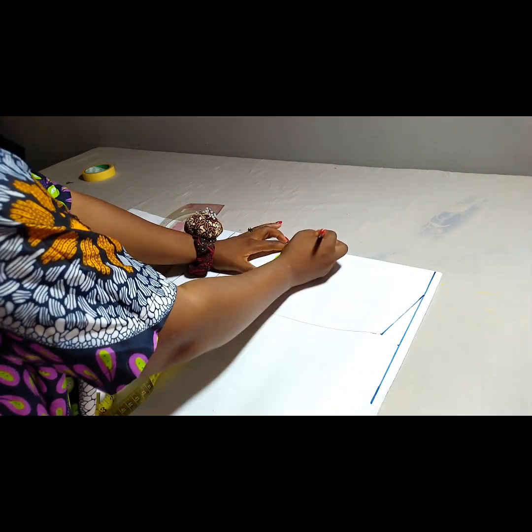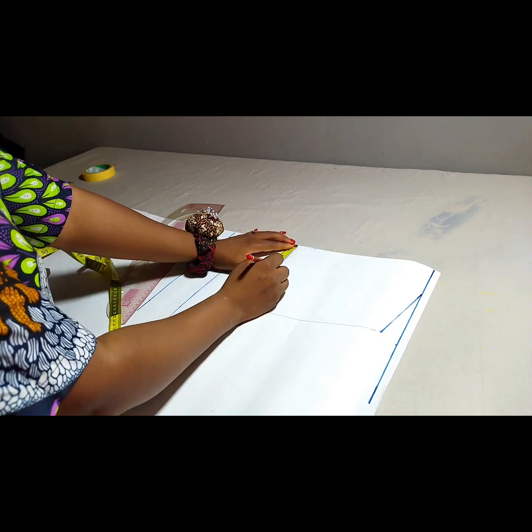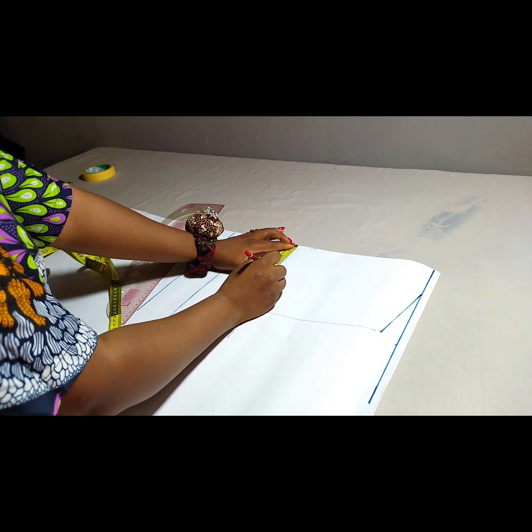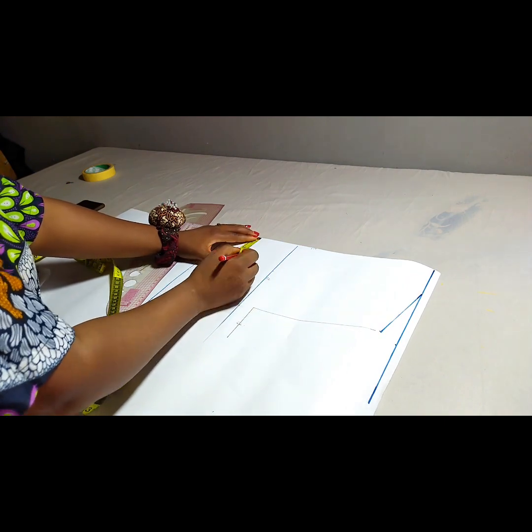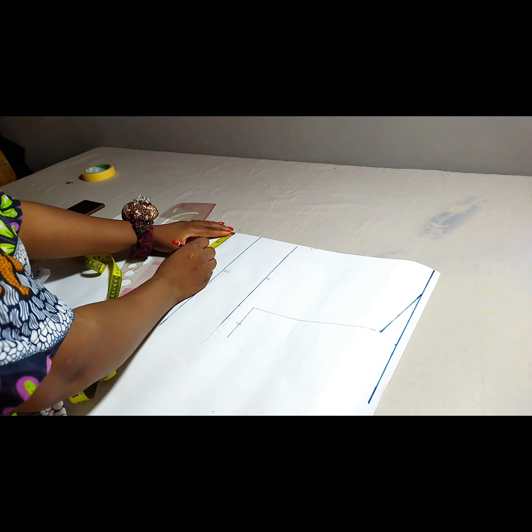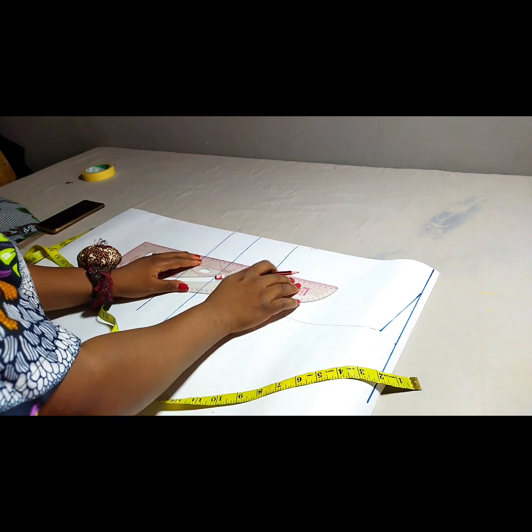Of course, this is on fold. This is our center front, so this is on fold. That is why I'm dividing it, and I'm placing this 4 inches here. So 4 inches, I'll mark it on the bust point, and then I'll go ahead to mark it on the under bust point and do the same on the waistline. Okay, so I'll connect my lines like this.